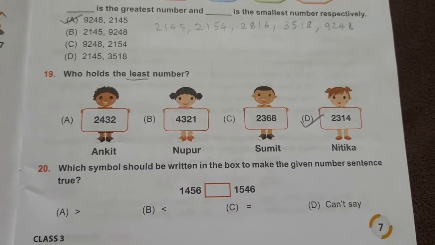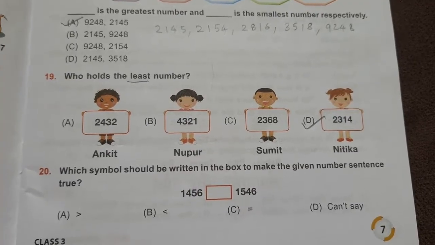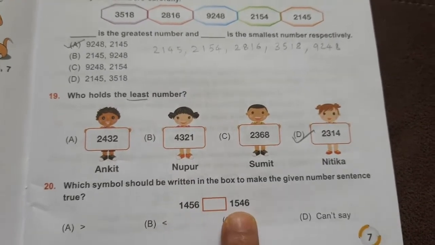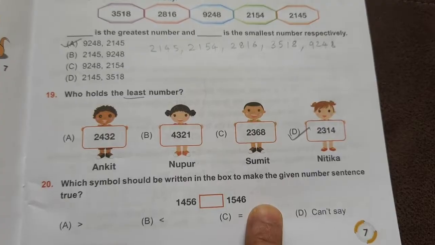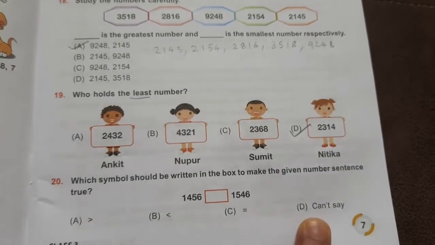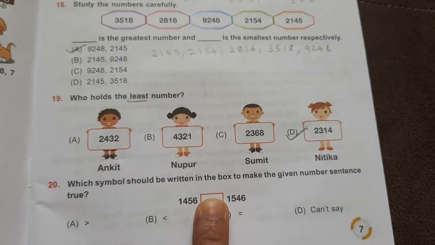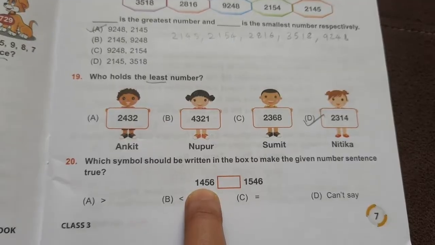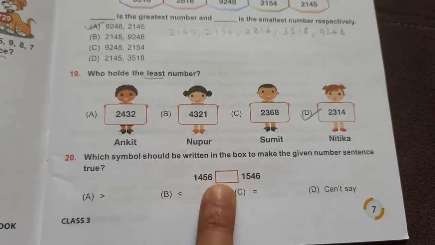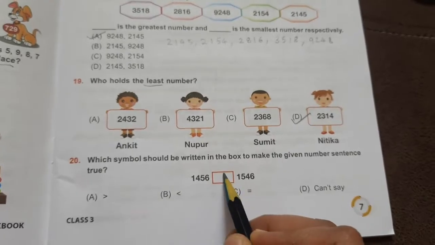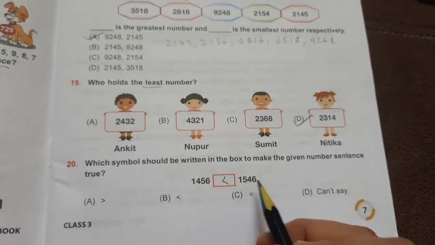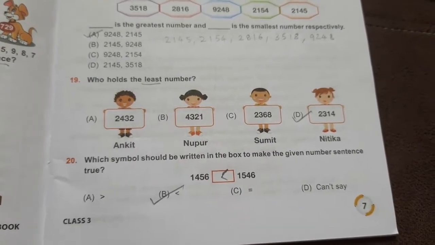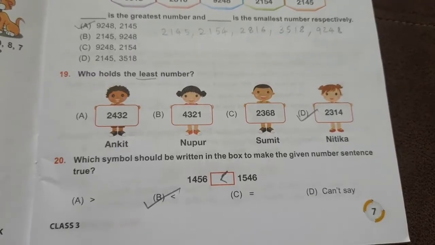Let us move to the next question, question number 20. Which symbol should be written in the box to make the given number sentence true? So you have 1456 and you have 1546. Out of all these options, what should fit into this? So what is the condition? The condition which you should be using is less than, because 1456 is definitely less than 1546. So the less than sign is nothing but option B. Please tick it and transfer this to the OMR sheet.